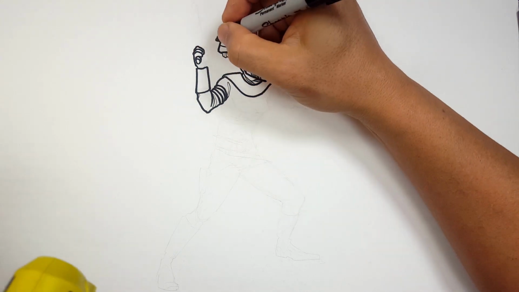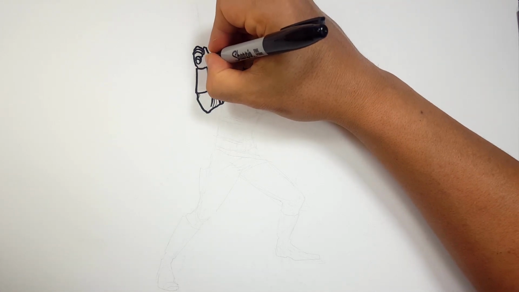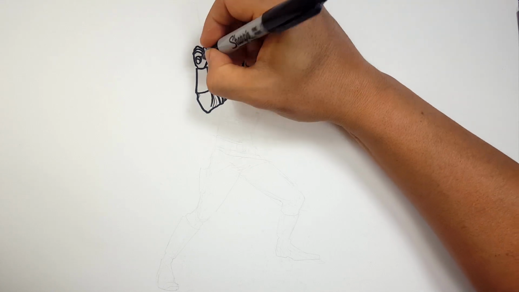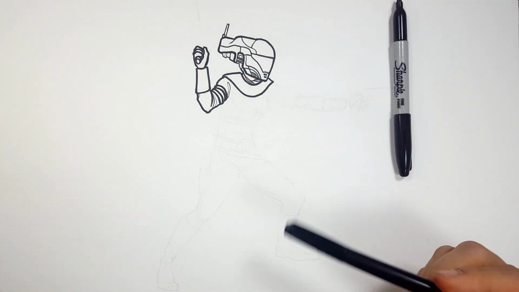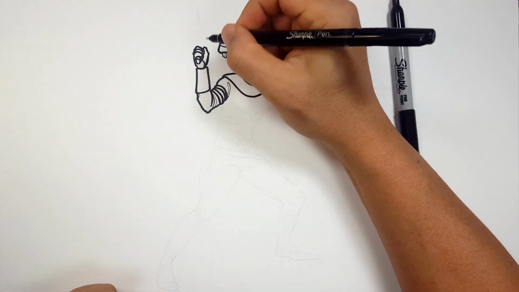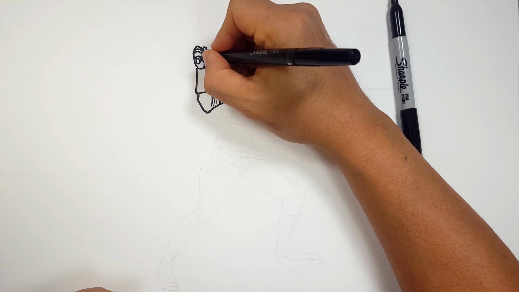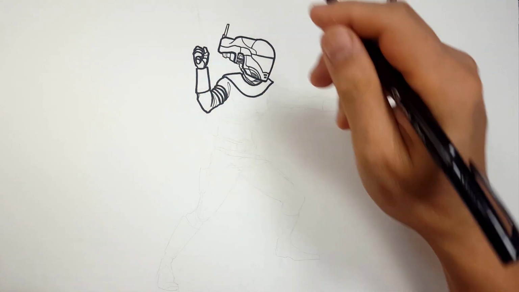So that's all we can really do. And draw the thumb like this, and there's the inside of the hand. Now, what I can do is add the inside of the hand like this to kind of accent the bends in her hand, like that.